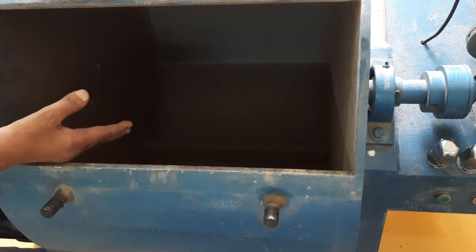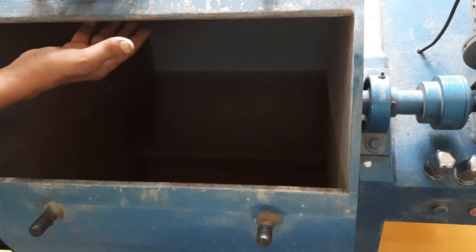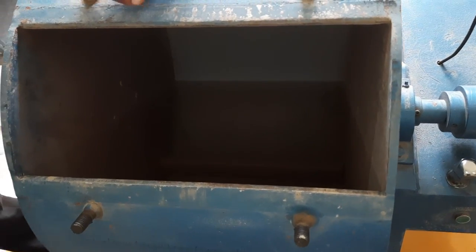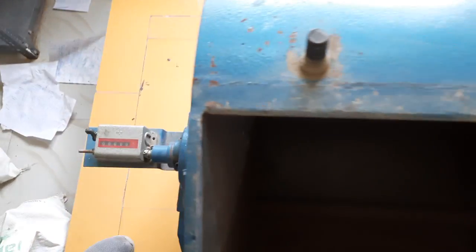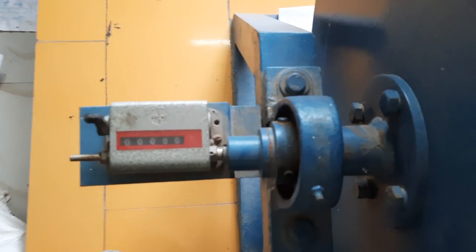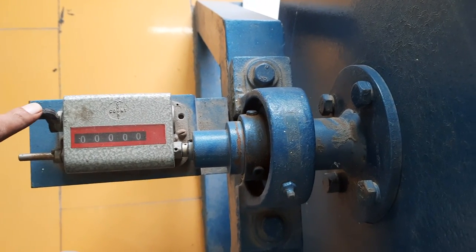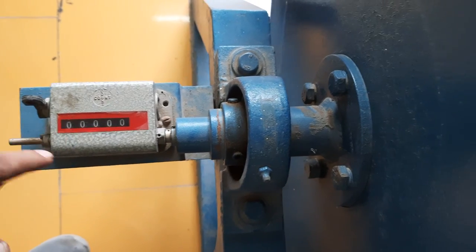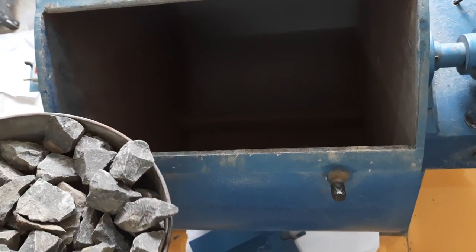So this abrasive charge will be abruptly placed on the aggregate, so there is a formation of abrasion on the aggregate. Just give the 500 rotations. For counting the rotations, we have this counter. On this counter we have to find out the number of rotations.